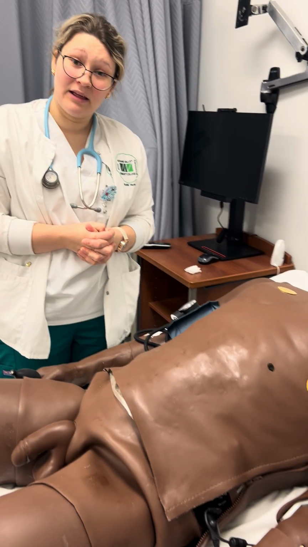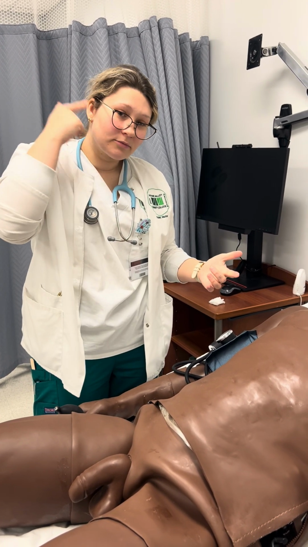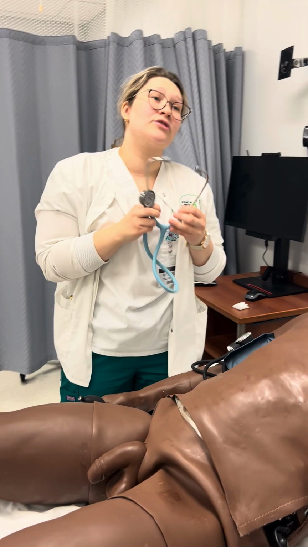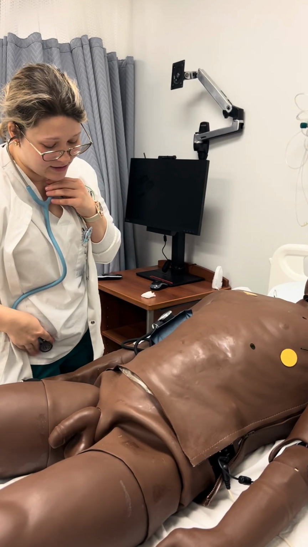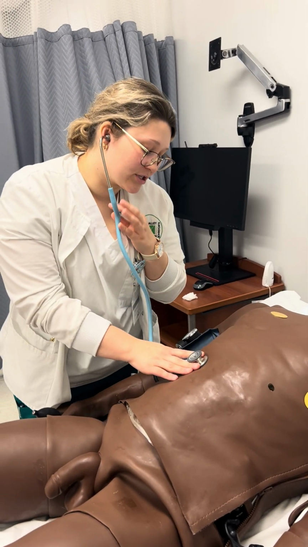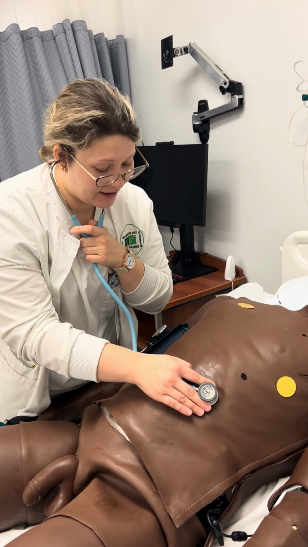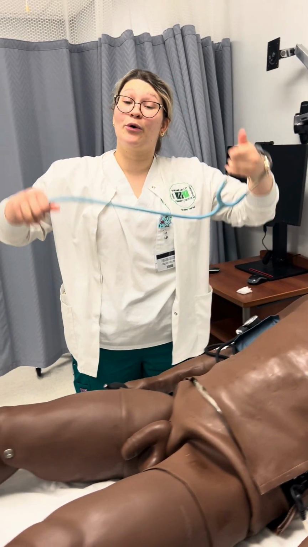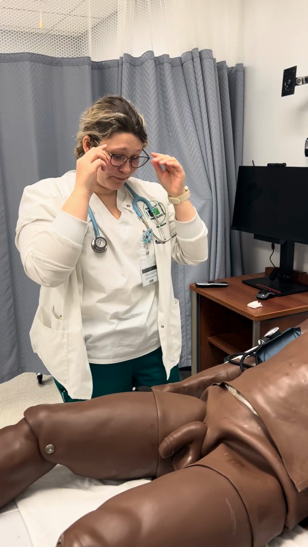After I've done that, I'm able to listen. So I'm gonna start at the lower right-hand quadrant, okay? I'm gonna listen until I hear bowel sounds, which could take up to 5 minutes. Starting here, moving my way up in a clockwise position, right upper, left lower. My patient's bowel sounds are normal. They're neither hypo- nor hyperactive, which is great.